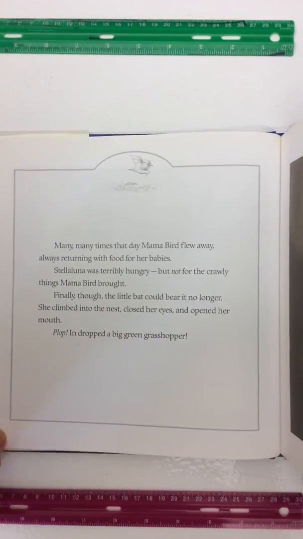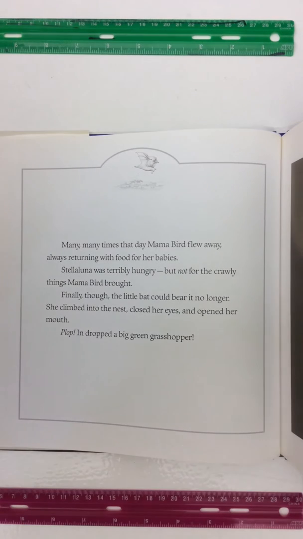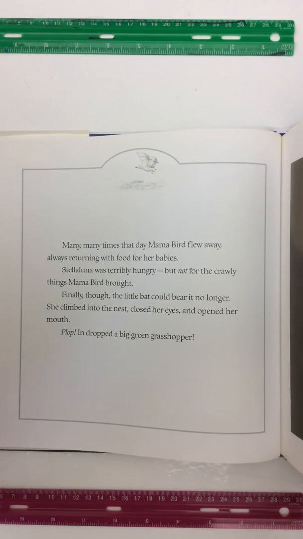Many, many times that day, Mama Bird flew away, always returning with food for her babies. Stellaluna was terribly hungry, but not for the crawly things Mama Bird brought. Finally, though, the little bat could bear it no longer. She climbed into the nest, closed her eyes, opened her mouth, plop! In dropped a big green grasshopper.